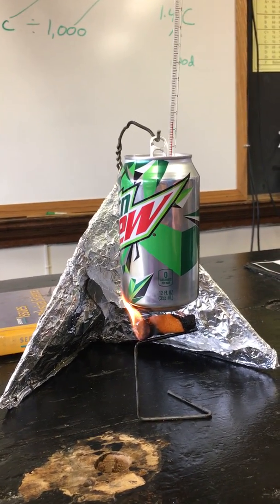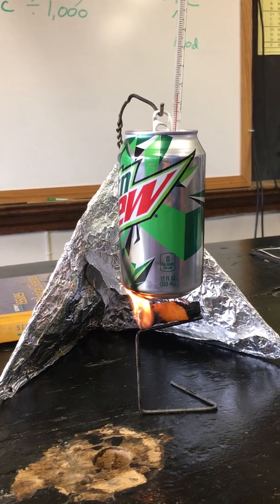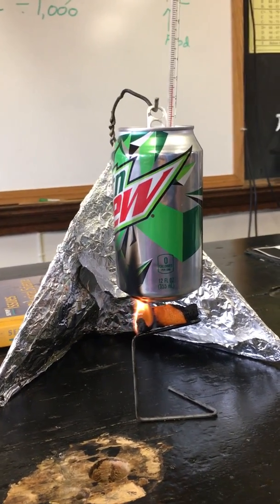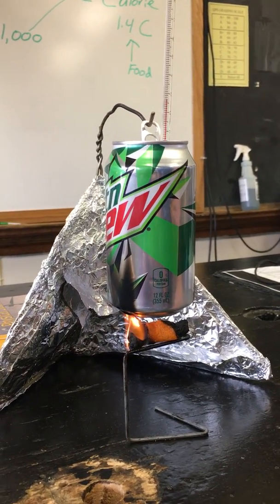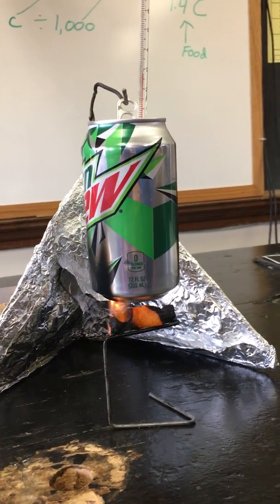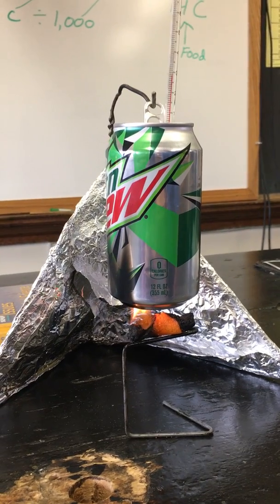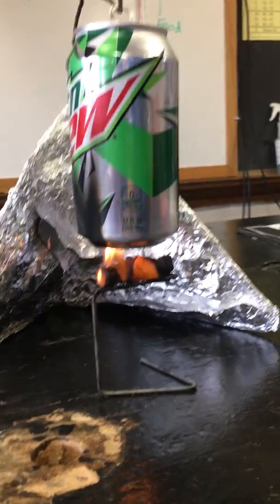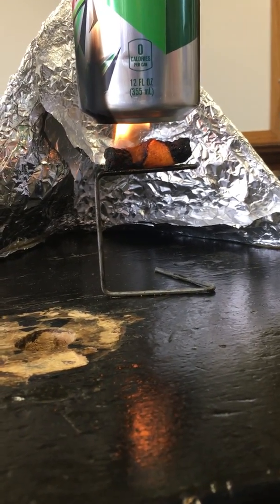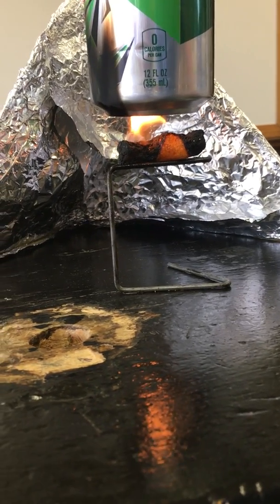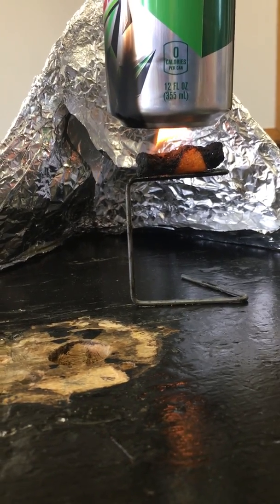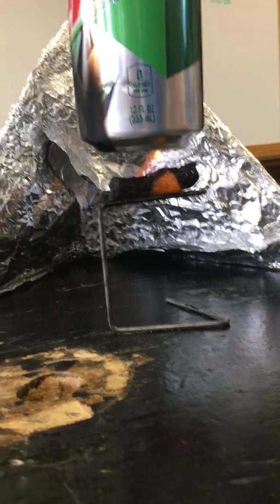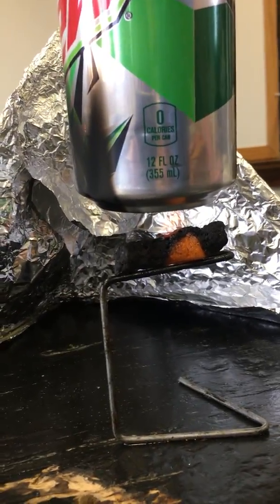The energy being transferred from the Cheeto is being transferred into the water, which is causing an increase in the temperature on my thermometer. I'm going to watch my thermometer to get its highest peak. Still burning. Right now I'm at 30 degrees Celsius for my water, climbing up to 31. I started at 22 degrees Celsius. It's still burning pretty well, transferring that thermal energy from the potential energy of the Cheeto into the can. Right now I'm at about 35 degrees. I'm going to continue watching to see how it climbs.